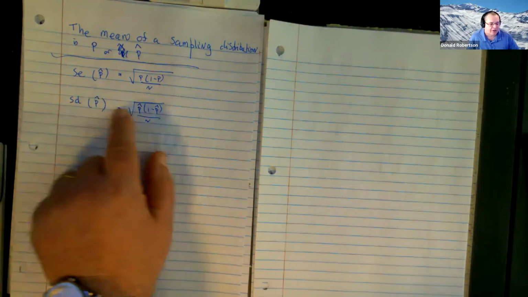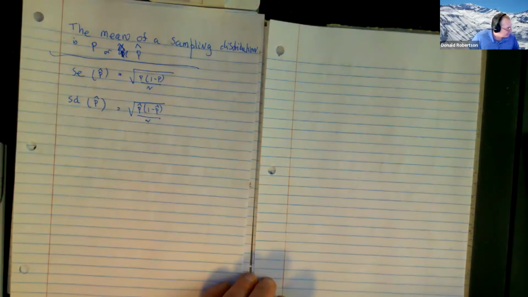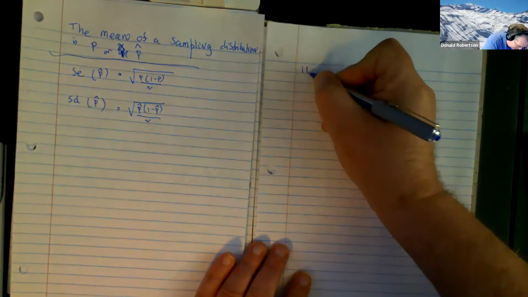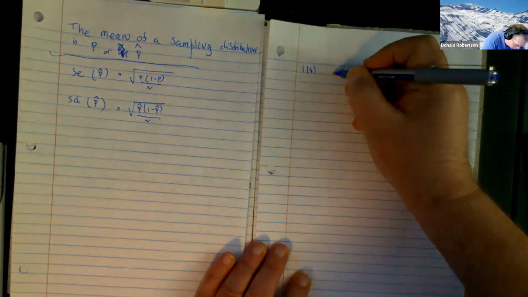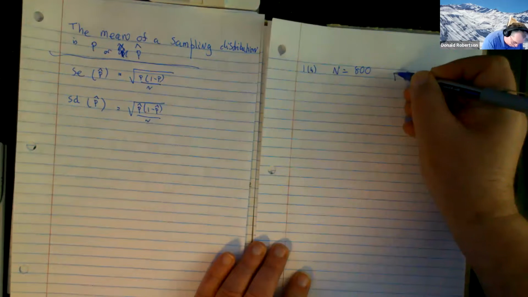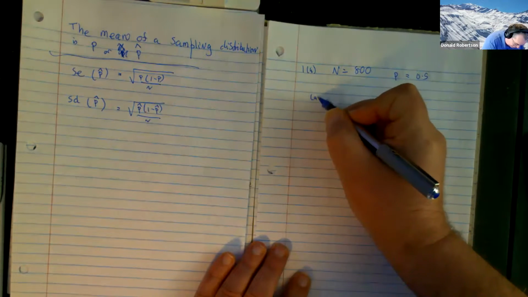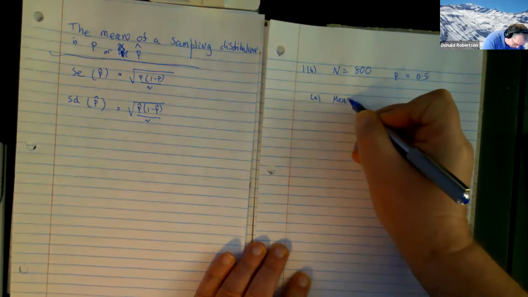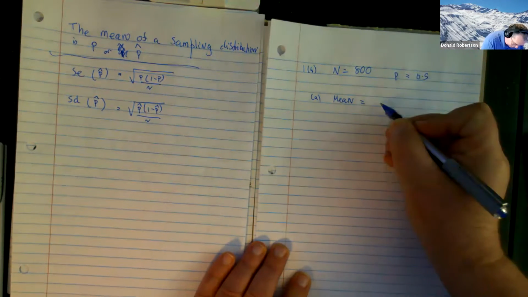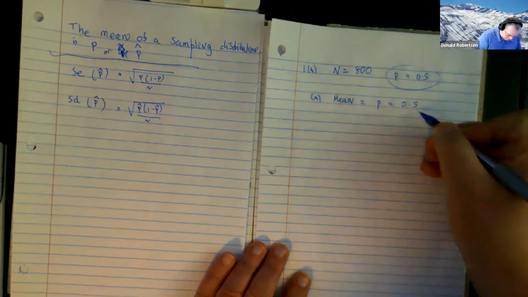The standard error uses this formula. They're calling that the standard deviation. I wouldn't worry about it. It's the same formula, so it doesn't matter. In question 1A, you are told N is 800 and you're told P. Question A says, what is the sampling distribution mean? And the answer is, it's whatever P is, so it's 0.5.